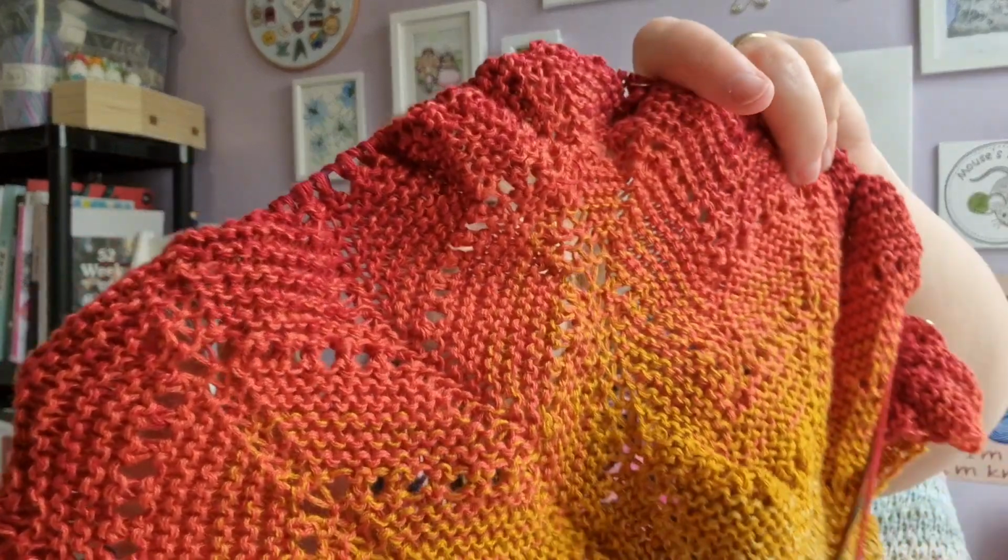This is the Aramilla Shawl by Amber O'Brien, and I'm now well into what I think must be the colour called Malaga. So it's quite a nice rich, oh, it's looking very orange. It's quite a nice rich red.